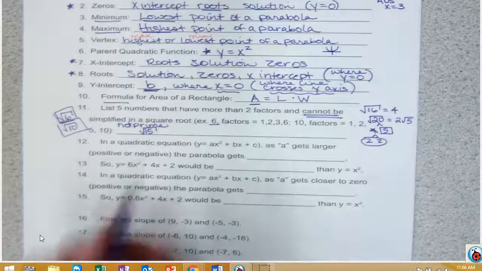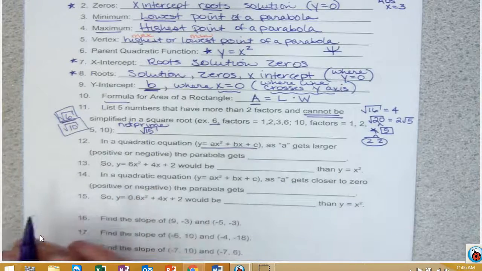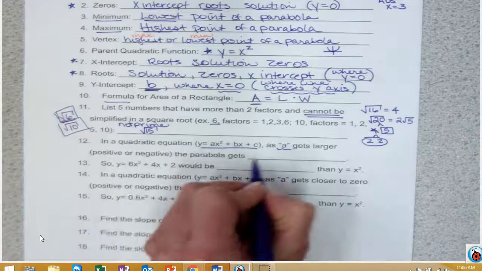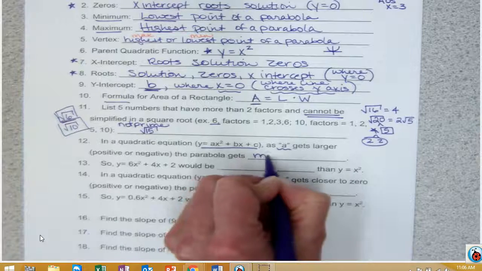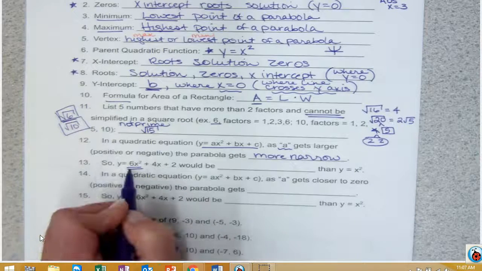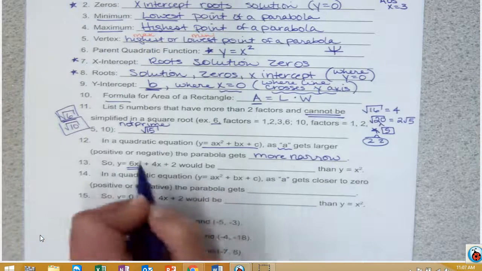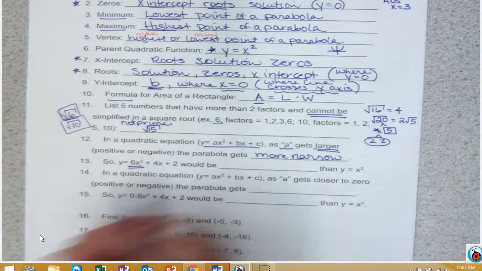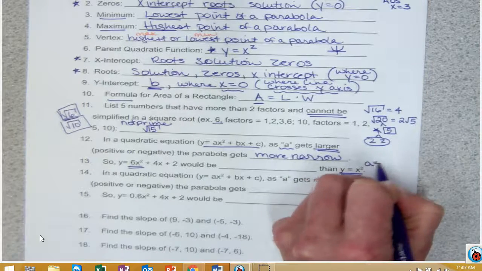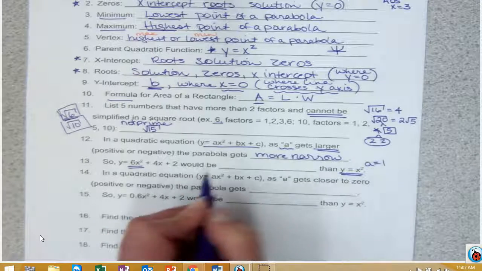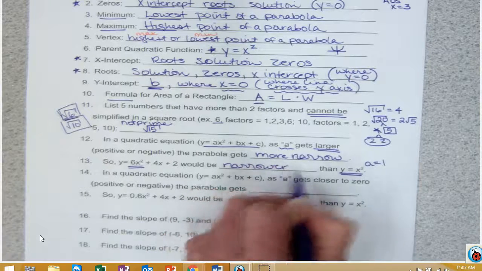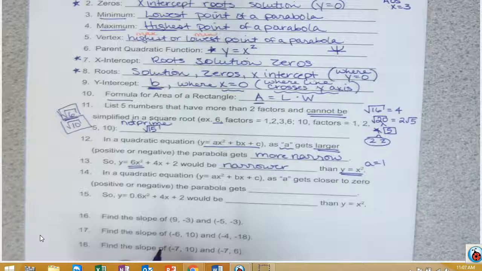All right. In a quadratic equation, here we have a quadratic equation. As the a value gets larger, whether it's positive or negative, the parabola is going to get more narrow. So in this situation, the a value is 6. It's getting larger than 1. It would be larger than this because in this situation our a equals 1. So it would be narrower than your y equals x squared value.